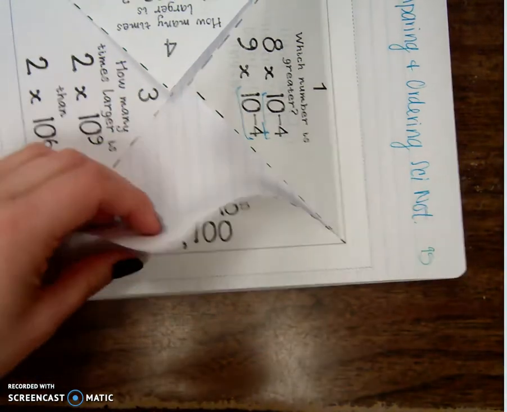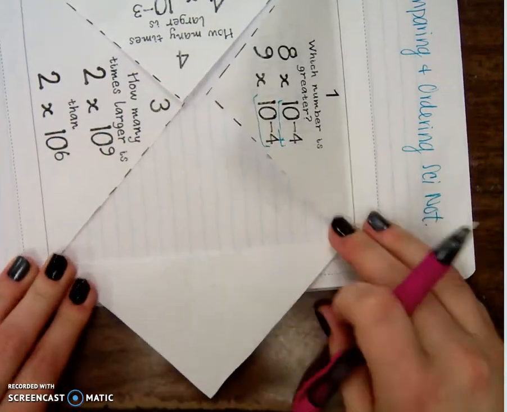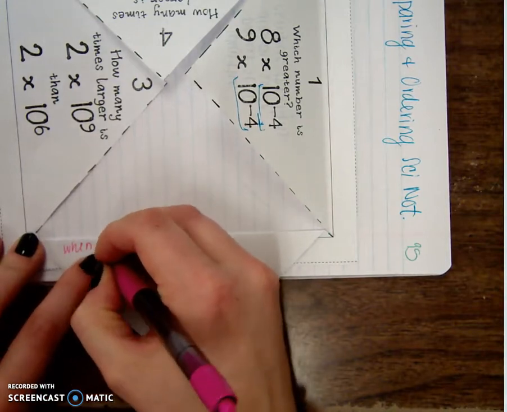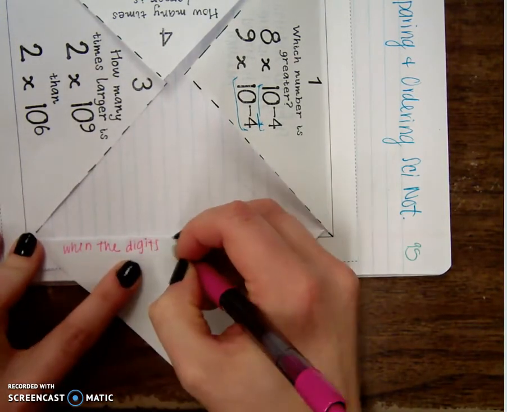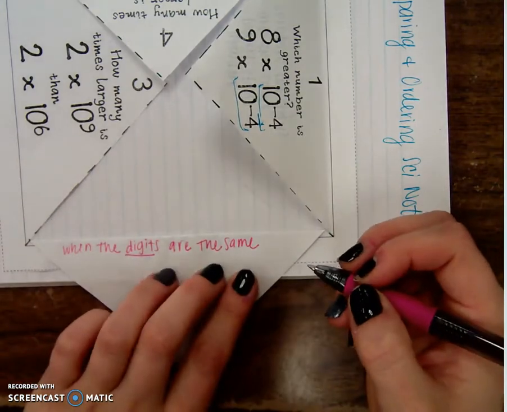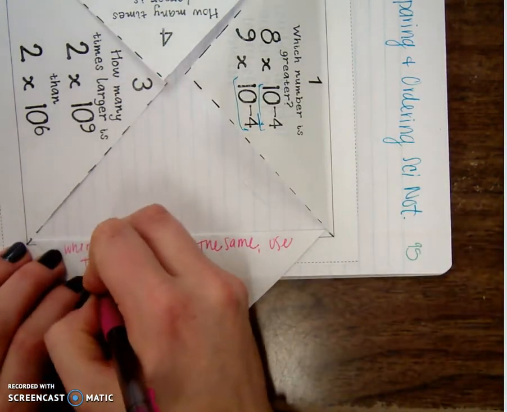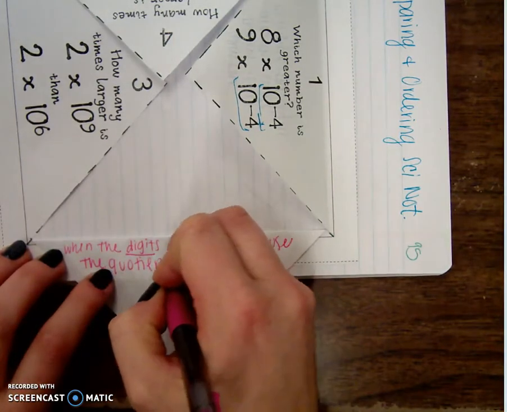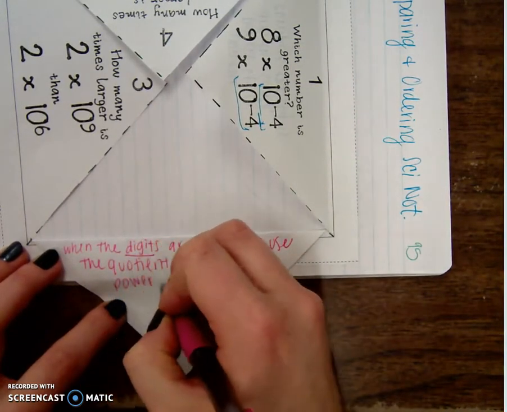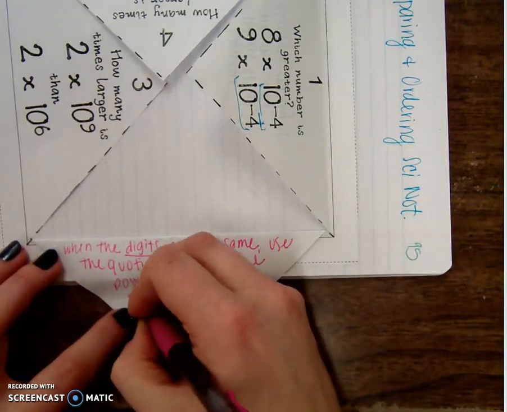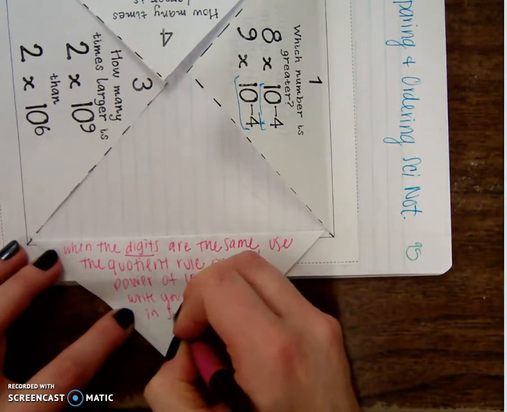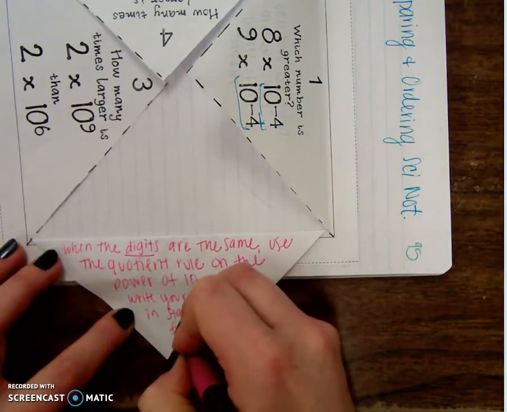Okay, so on the inside of the flap, we're going to write: when the digits are the same. Okay, so now the digits are the same, not the powers. Use the quotient rule on the powers of 10. And then write your answer in standard form. Okay.